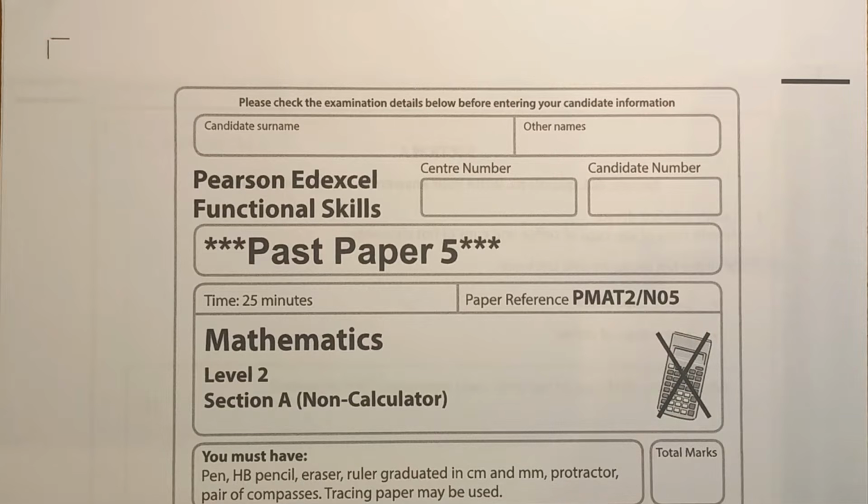Hi, so today we're looking at Pearson Edexcel Functional Skills Maths Level 2. We've got past paper 5 and we're going to start with the non-calculator section.